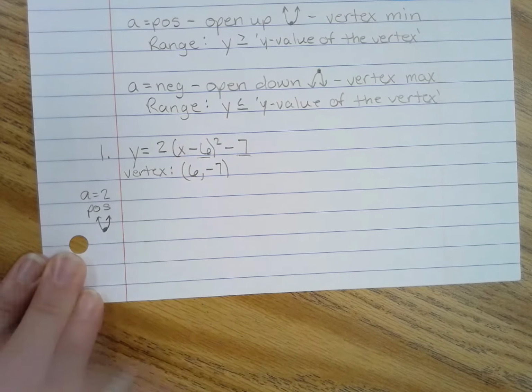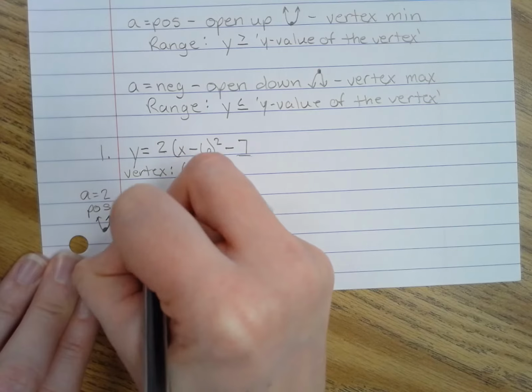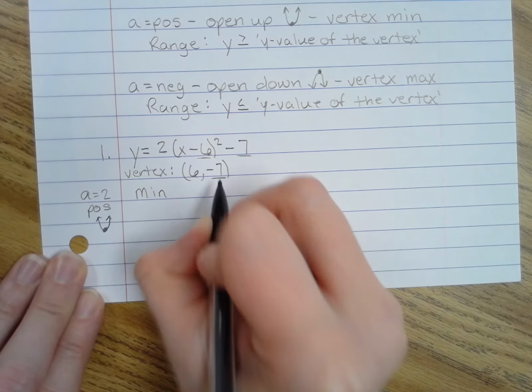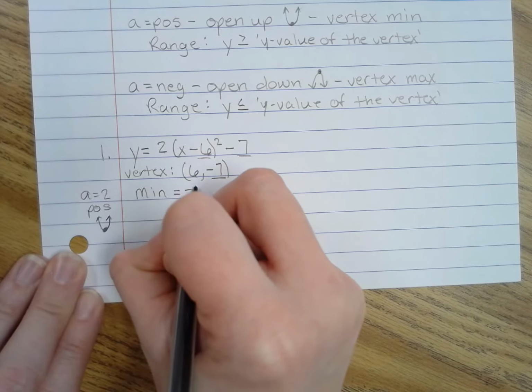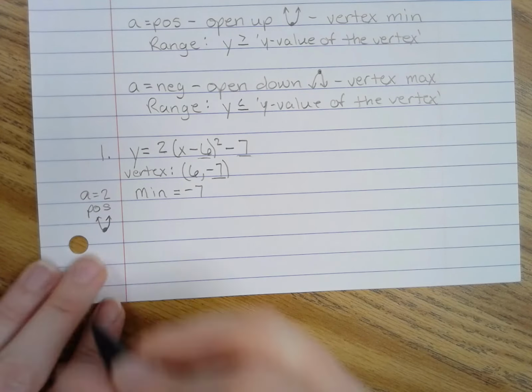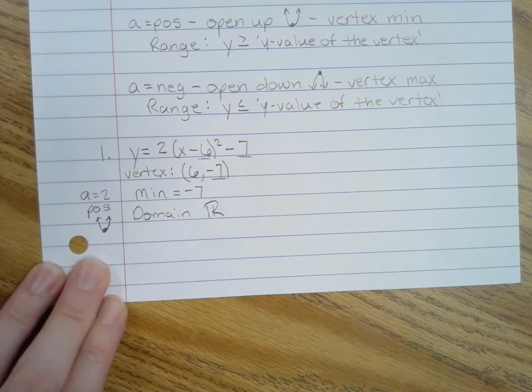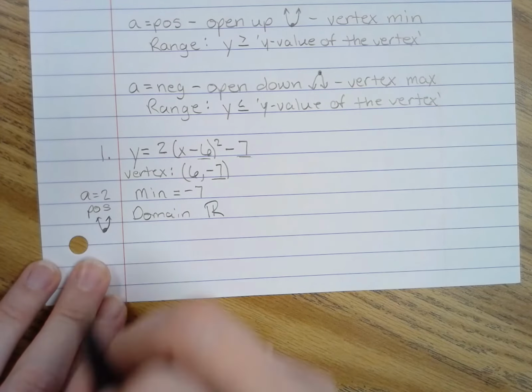So that means that vertex is going to be the lowest point on the graph. So it's going to be a minimum at the y value of our vertex, so at that negative 7. Of course, we talked about domain already being all real numbers. That is always true for quadratics.